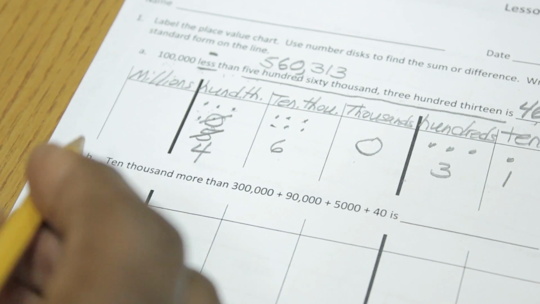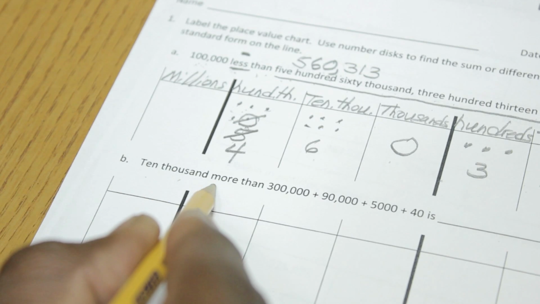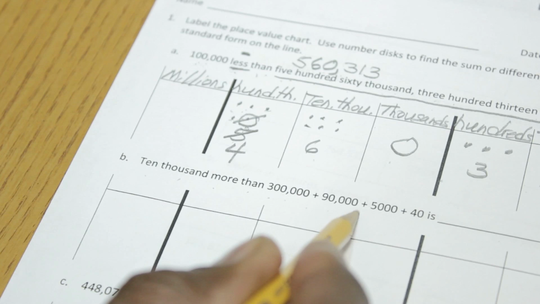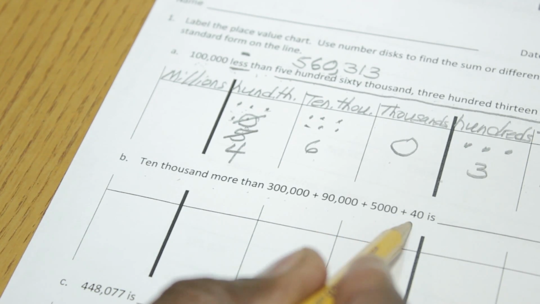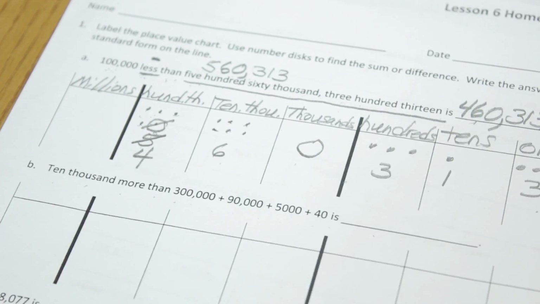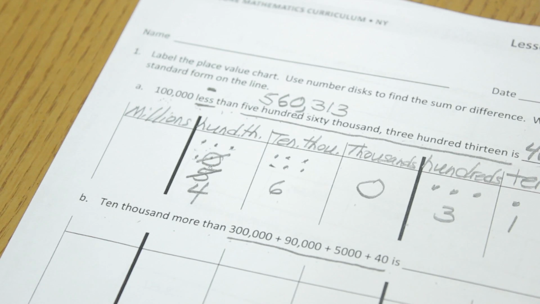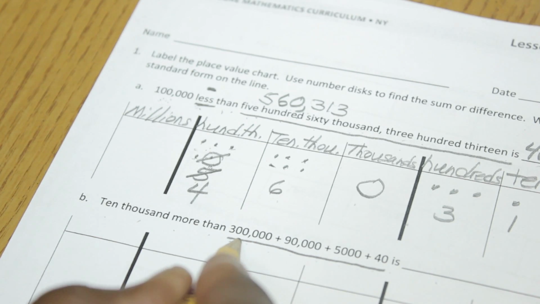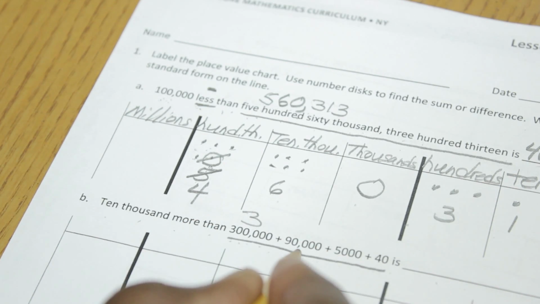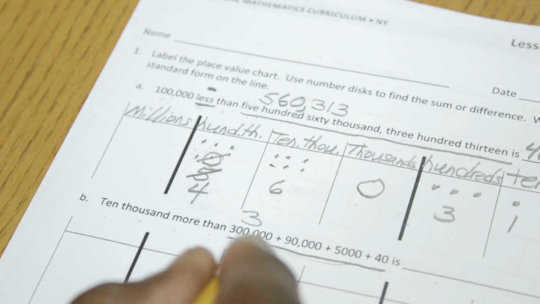Okay, well now we're going to look at 1B. We have 10,000 more than 300,000 plus 90,000 plus 5,000 plus 40 is. Again, we're going to use our place value chart. I can just back up. I will underline my expanded form number, where we're going to write 300,000, and we have 90,000 and 5,000. So this is all in my thousands. So I need to write this together.